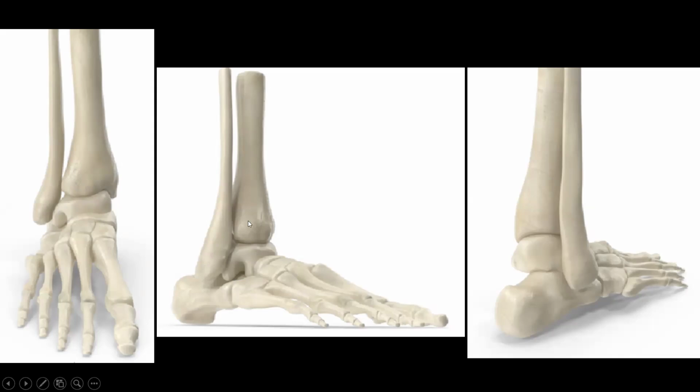This is an oblique view, again showing the osseous anatomy of the ankle and foot, where we are seeing the lower end of tibia and fibula. This is talus. This is a small cave-like area, which is sinus tarsi. This is calcaneus. This is cuboid, and these are the other cuneiform bones. This is navicular. These are metatarsals, and these are phalanges.